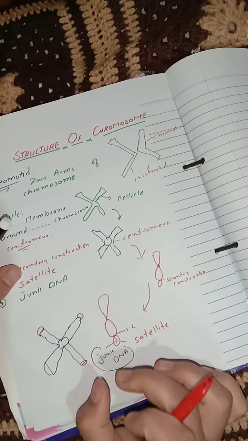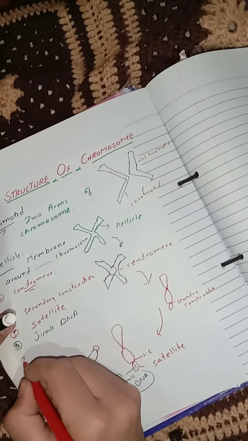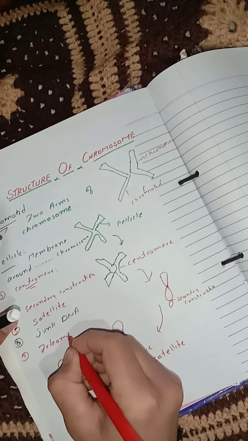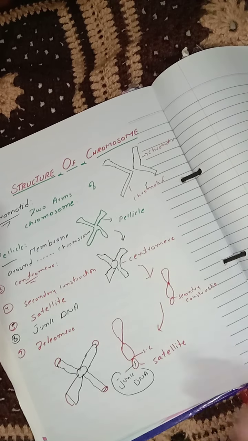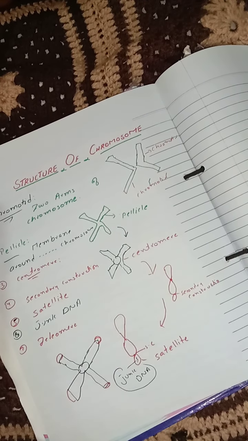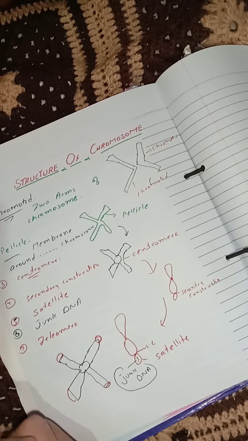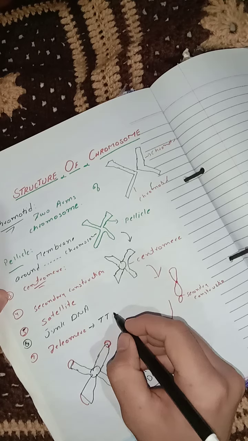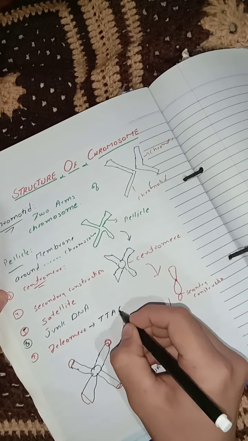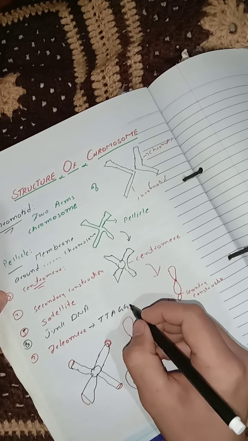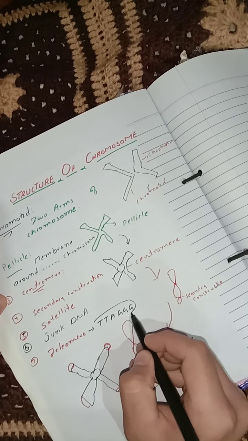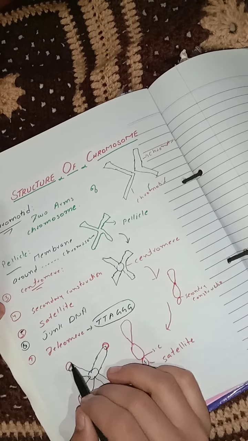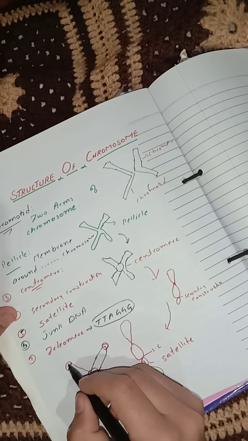These ends are called telomere. You must remember it. Telomere is a sequence of nucleotides, which I will also write: thymine, adenine, guanine, and guanine. This sequence of nucleotides at the end of each chromosome is called telomere.